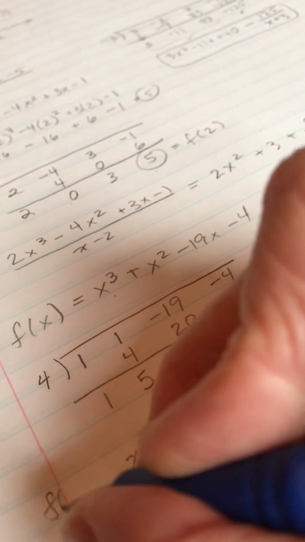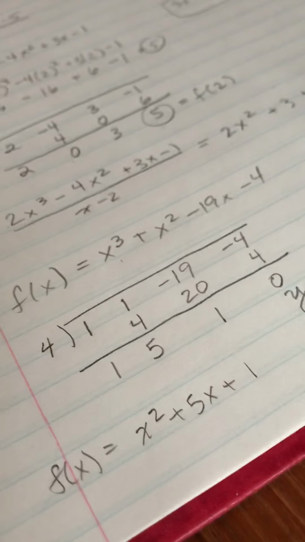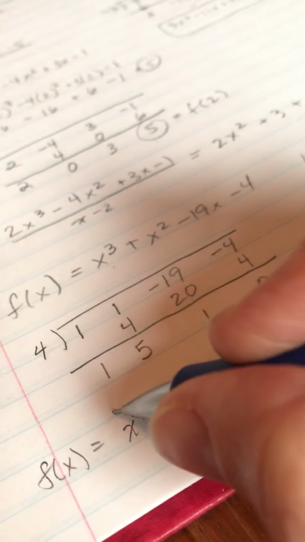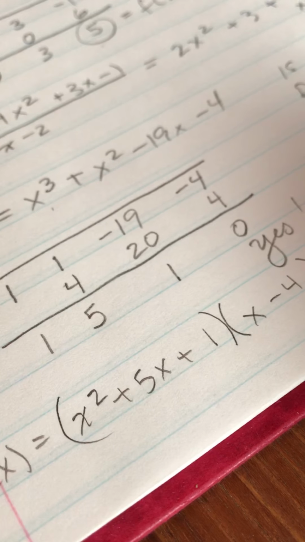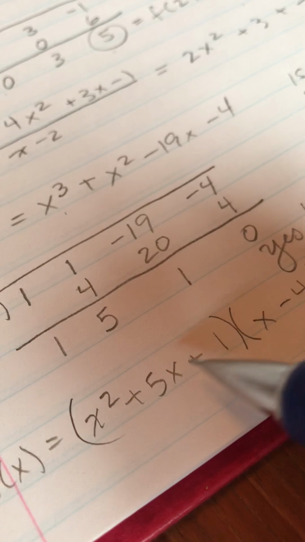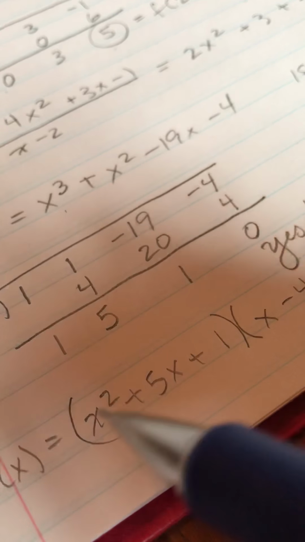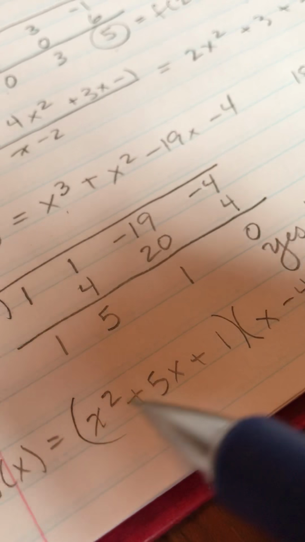So that means we actually have factored this polynomial to that quadratic, that quotient, times the divisor of x minus 4. And here's where, if you wanted the other zeros and the other linear factors, you would have to use the quadratic formula on this guy, because that doesn't factor. But if you use the quadratic formula, you could find the other zeros and the other linear factors. In fact, let's do that.